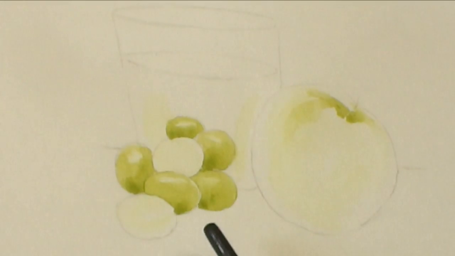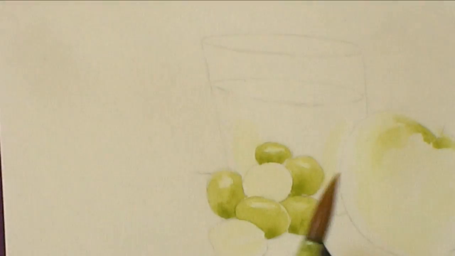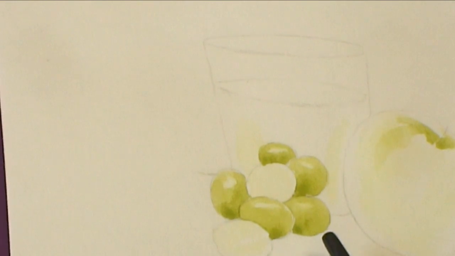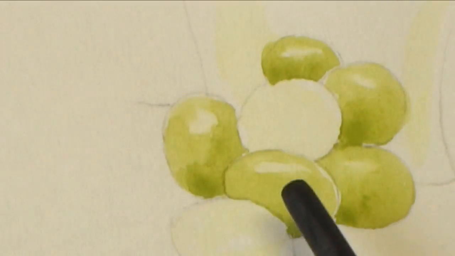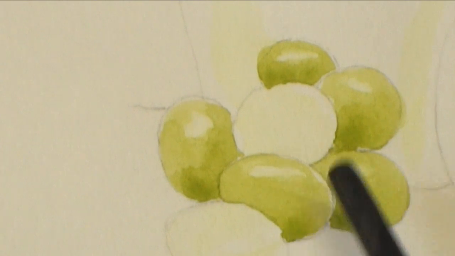Right, now let's go back to these grapes over here. Now I'm going to zoom this in a little bit closer for you, just so you can see what's going on here. Okay, that grape turned out quite well. Okay, my painting wasn't very accurate, I'll give you that.